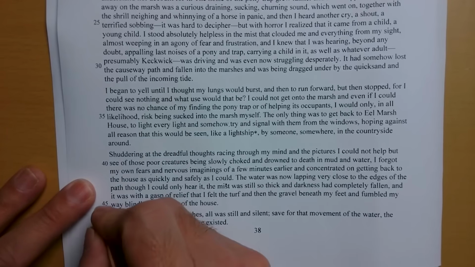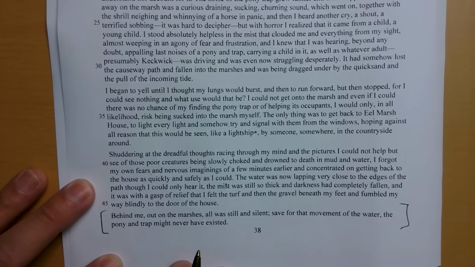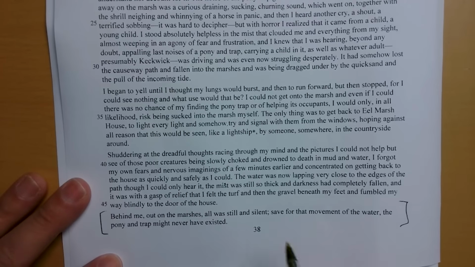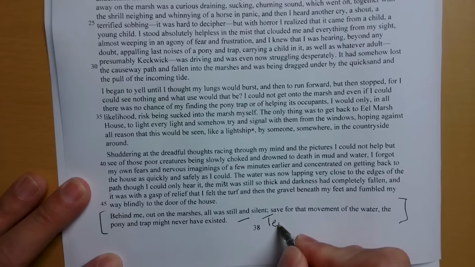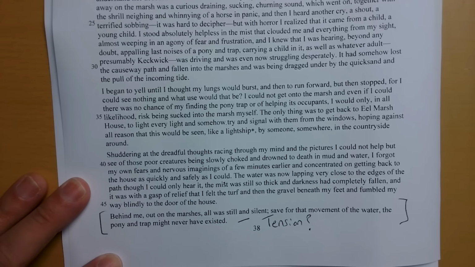So for example, let's look at how our extract ends. "Behind me, out on the marshes, all was still and silent. Save for that movement of the water, the pony and trap might never have existed." Now, the wrong thing to do is just to summarize how the text ends. What we want to do is ask, how does the decision to end like this create tension? And that's where we'd think about perhaps the contrast as the writer suddenly jumps from this chaos and noise to unnatural silence, using this anticlimactic ending to deny the resolution the reader wants, to leave the whole thing feeling incomplete, unresolved. And that creates tension because the reader's denied closure and left anticipating further hidden danger.